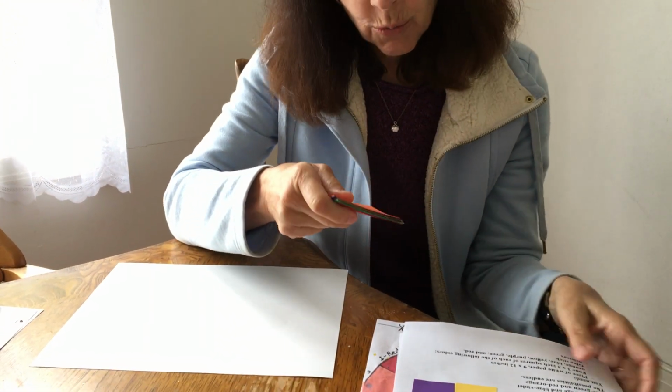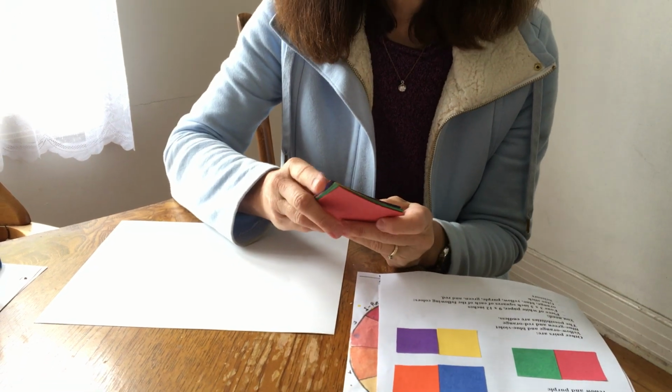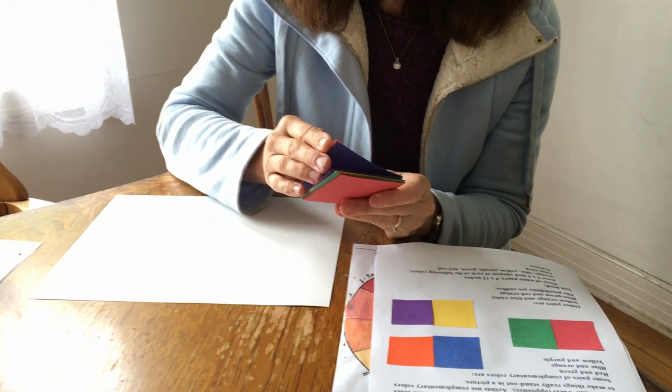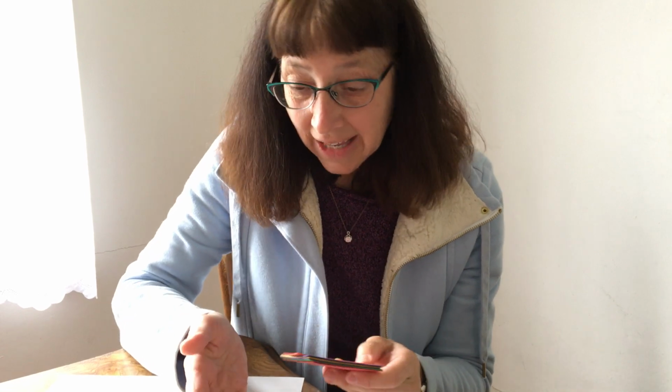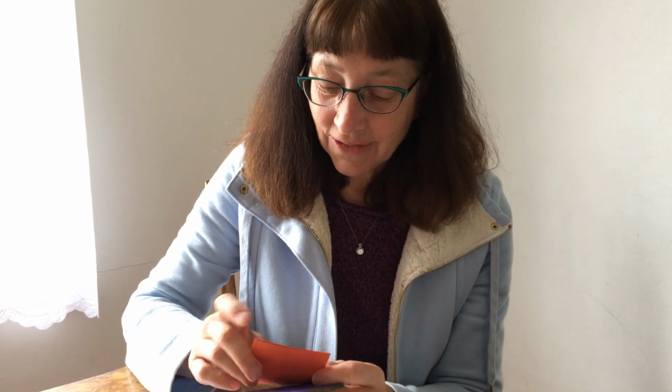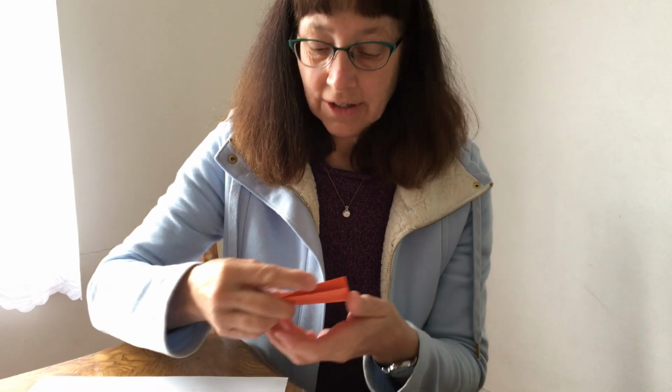Now, those of you working at home are going to have more squares than the students at school. The reason for that is I gave the teachers at school some extra sets so that if somebody makes a mistake, there's some extra squares there. But since you at home can't just ask your teacher to give you one, I gave you a few extra for each of you. But here's what I want you to do now.